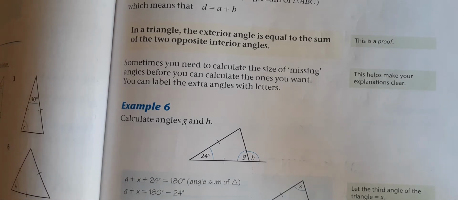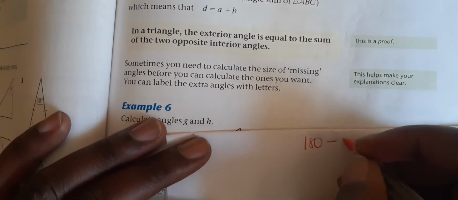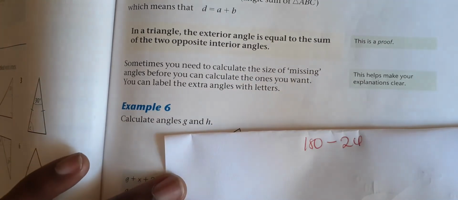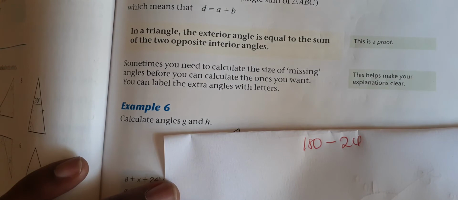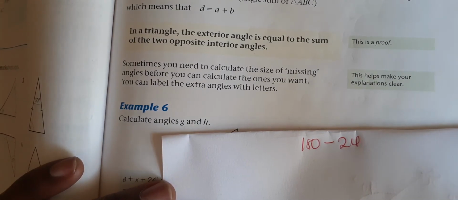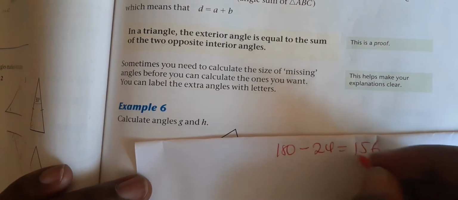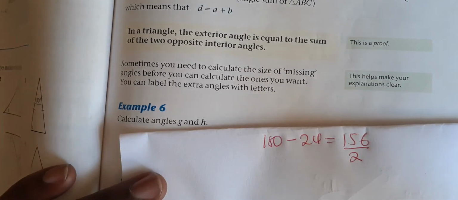Okay? So we say 180 minus 24. Then the angle that we are going to get, we need to divide it by 2. Okay? 180 minus 24. We're going to get what? 156. This 156 we need to divide by 2.